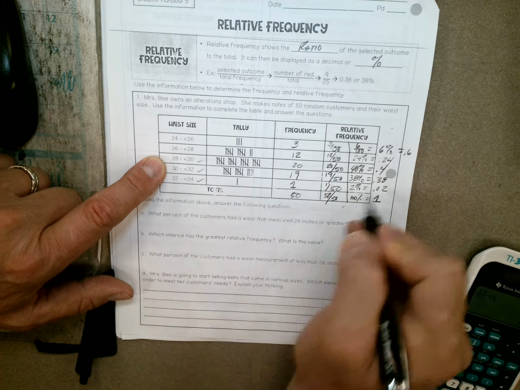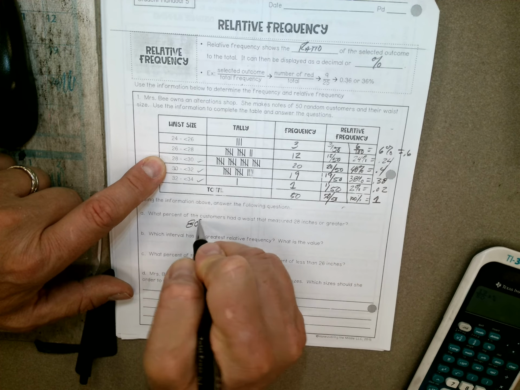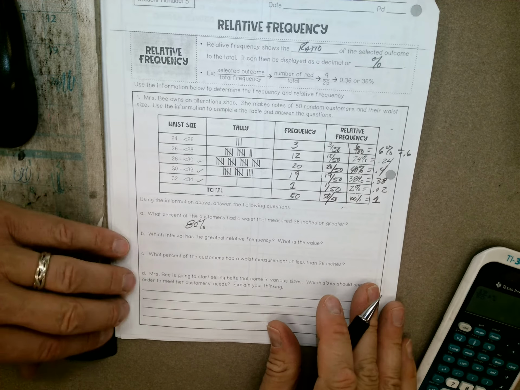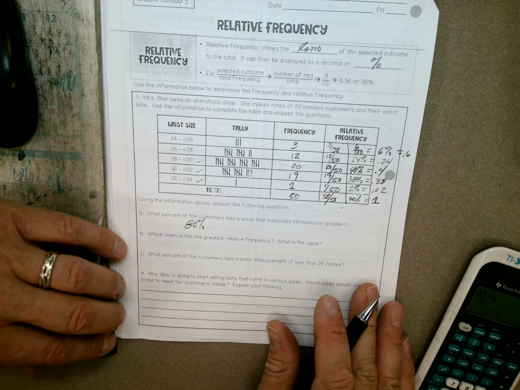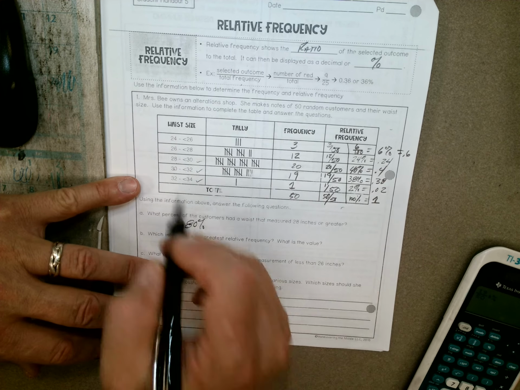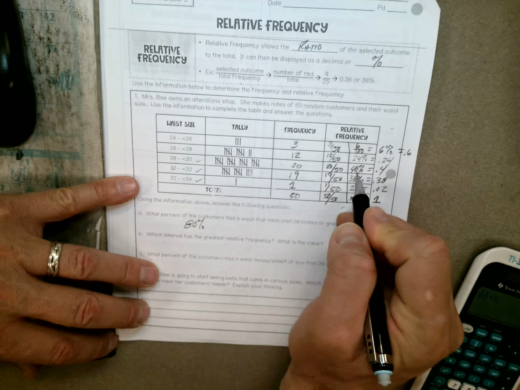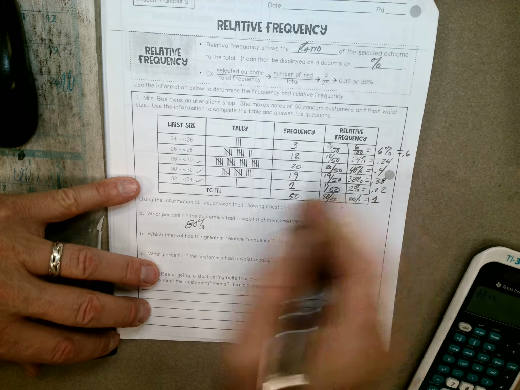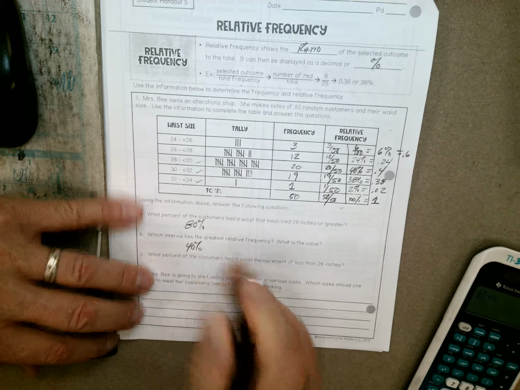I get 80%. What interval has the greatest relative frequency? Well, certainly the greatest is going to be here because it's at 40%, right? It's nice to compare those.